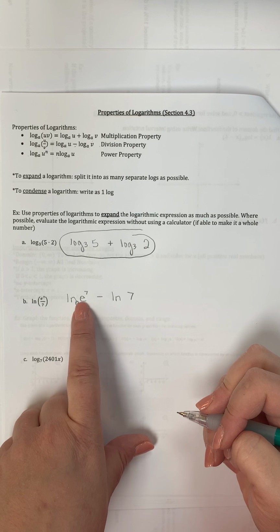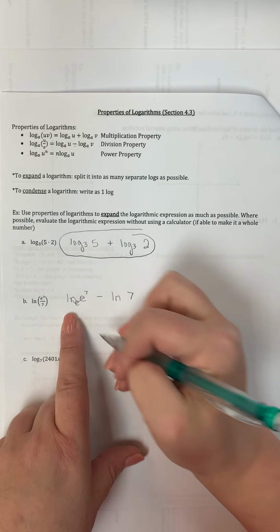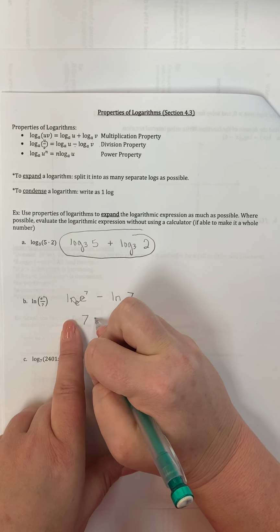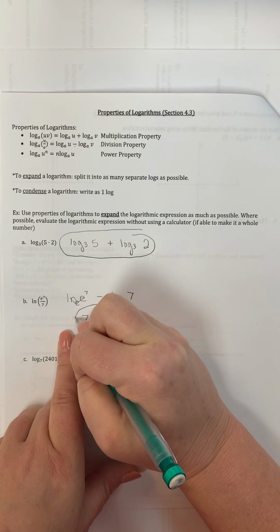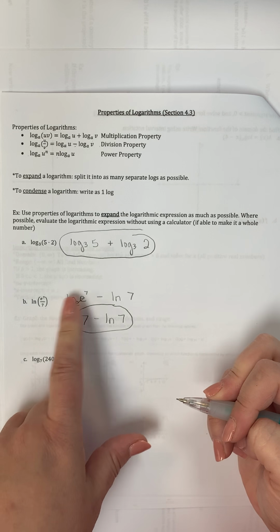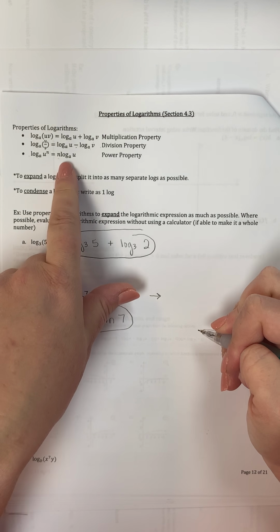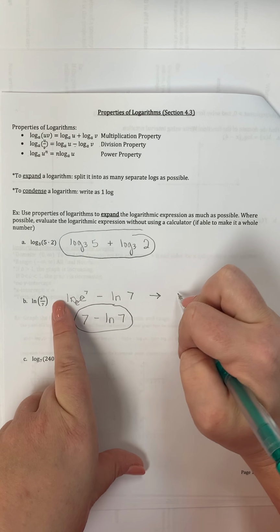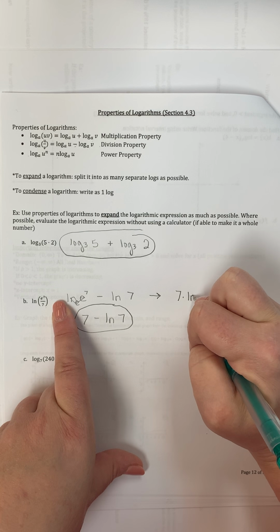And if you remember, if these are the same, then these cancel. And I'm just left with 7 minus ln of 7. Now, another way to have done this, if you see it a different way, would have been to go ahead and do that power property, to take that 7 off and put it in the front. You don't even have to put a dot there.